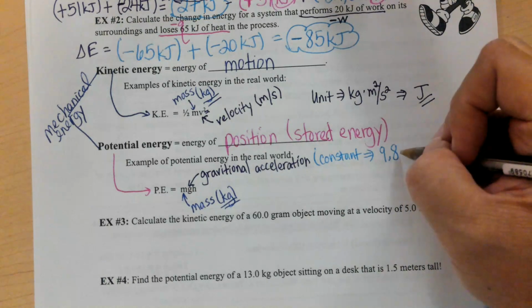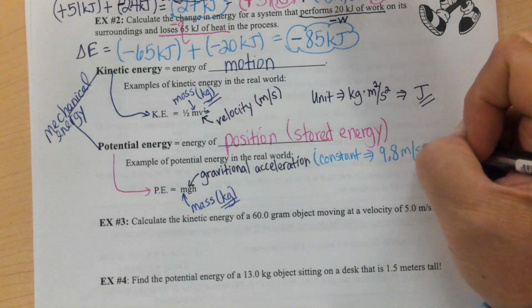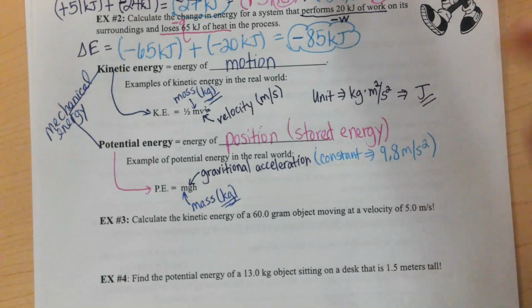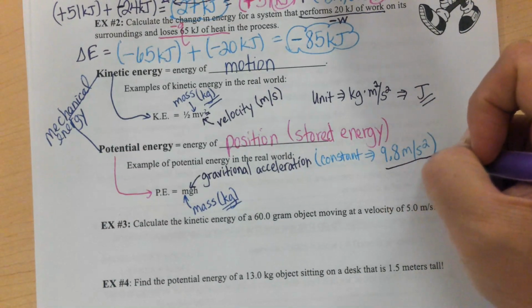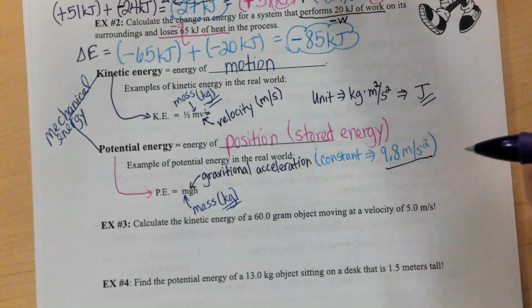Now, this is where chemistry and physics kind of differ, and when we calculate this, a lot of physics will just estimate and say, okay, well, we'll round to 10, but we do not do that. We like sig figs. We want to be able to measure. It's a matter of life and death for a lot of situations. So 9.8 meters per second squared, you will always know that unit.